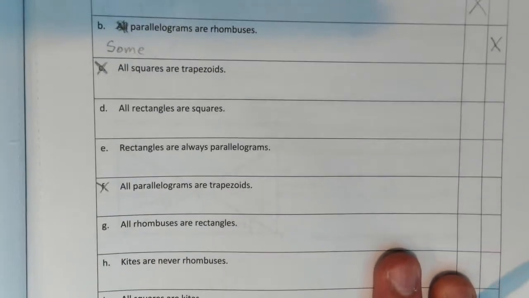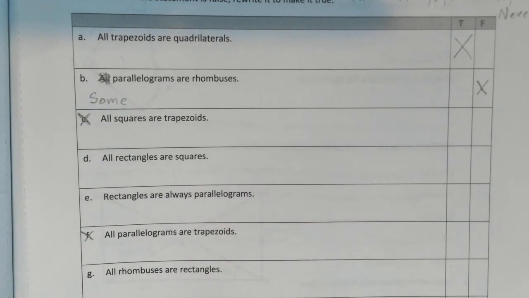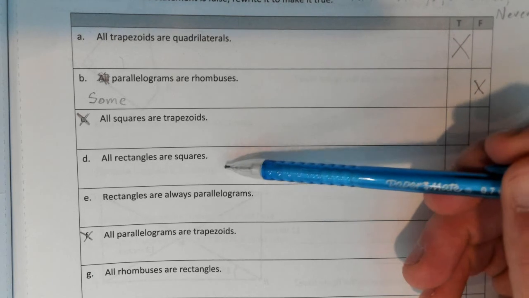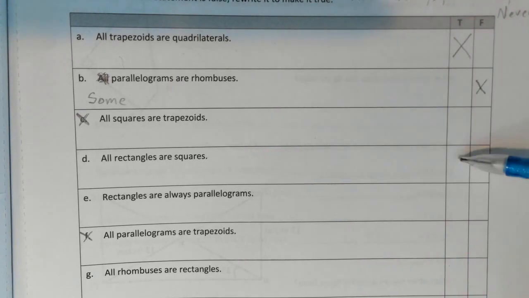Now, I will read every single one to you, so those of you who don't have the book, pause it after I read it, and then go ahead and write down your answer on a piece of line paper. Those of you who have your book, you're good to go. Get started. But just to read through, letter D. All rectangles are squares. True or false?